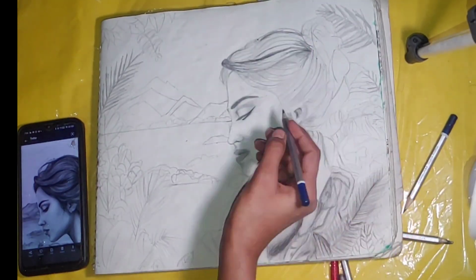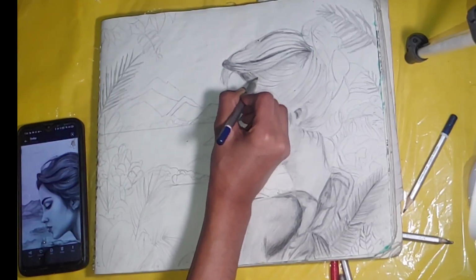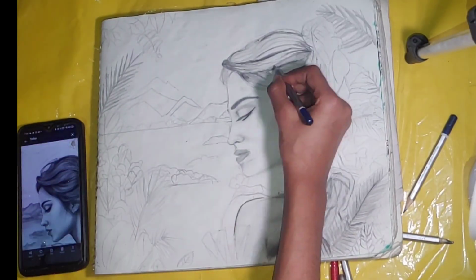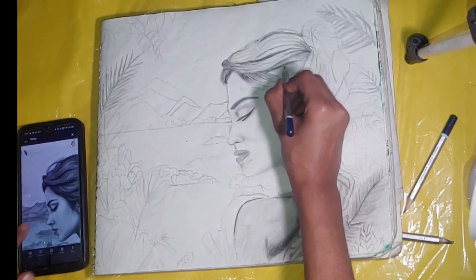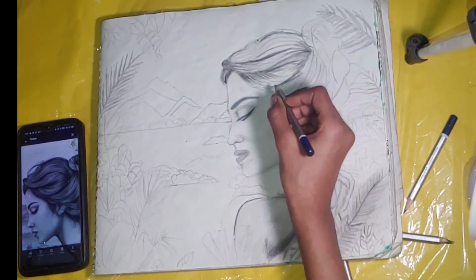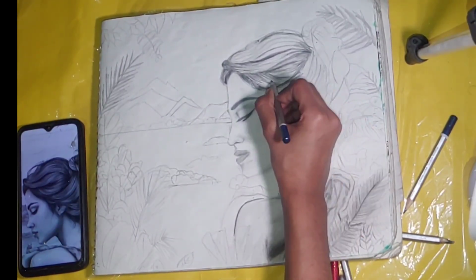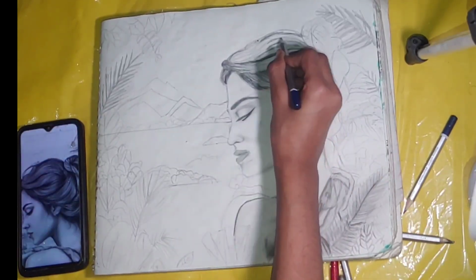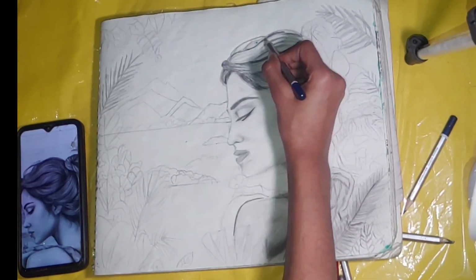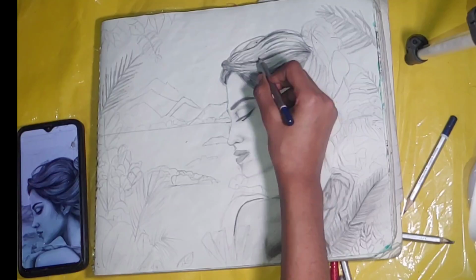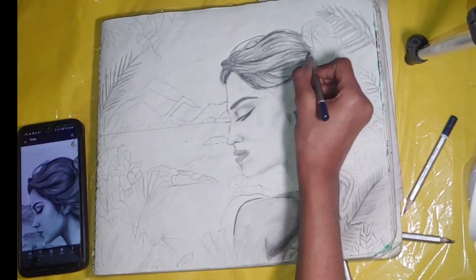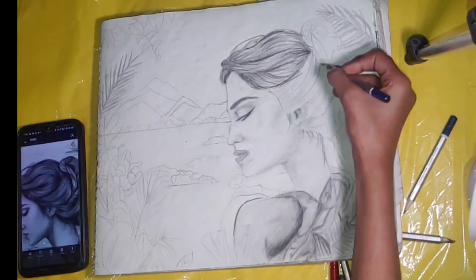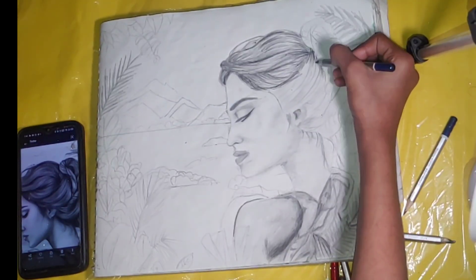We have to apply little strokes as at the start, and then we have to apply only smooth strokes like these, not applying too much pressure and not too little.